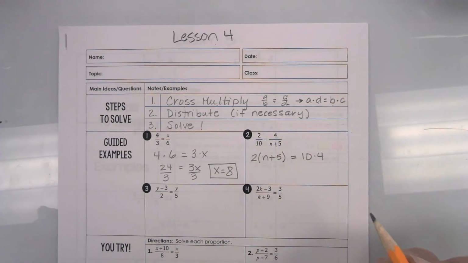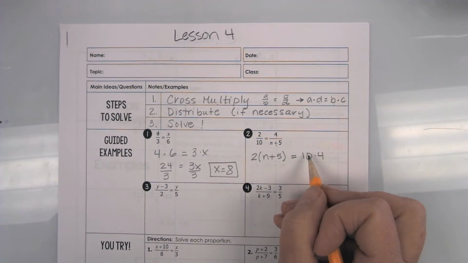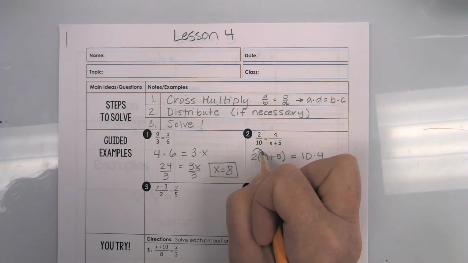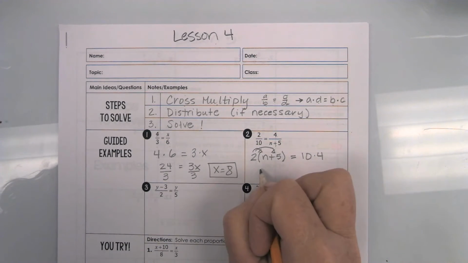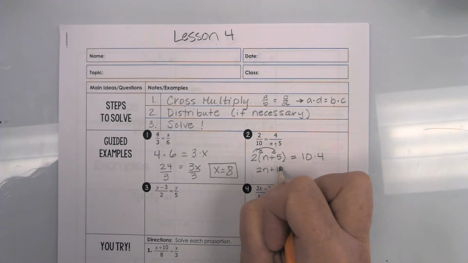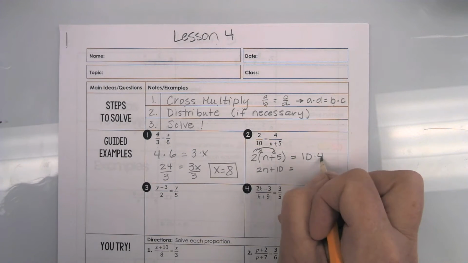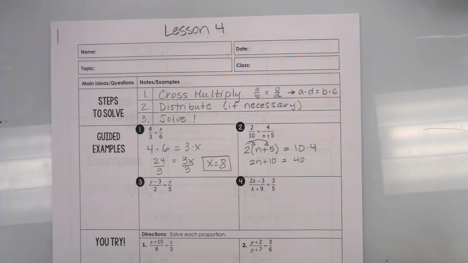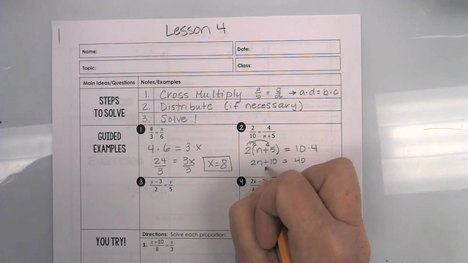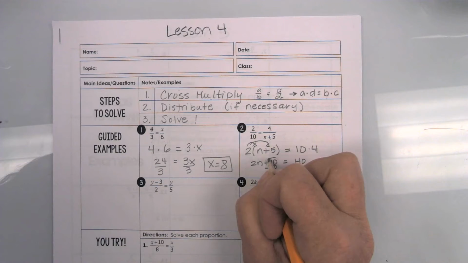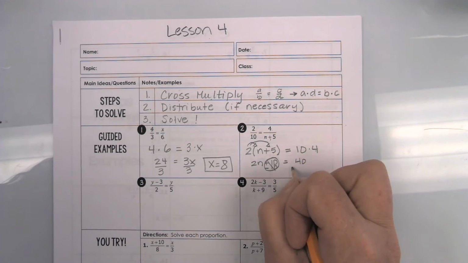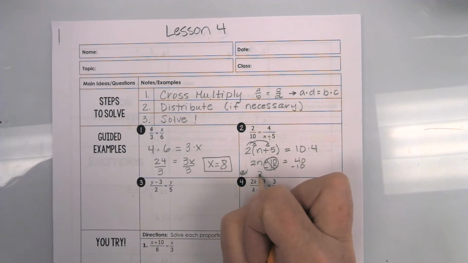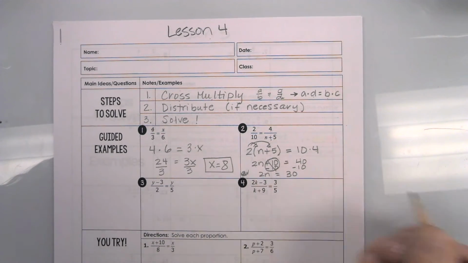Now I do need to start to solve this. Now this is like one of those multi-step equations that you just finished. This is distributive property, so 2 times n and 2 times positive 5. So I have 2n plus 10 is equal to 10 times 4, which is 40. Now I'm going to solve just like I was doing in lessons 2 and 3. So I'm going to make my constant 0 by subtracting 10, subtract 10. Then I'm going to rewrite. I have 2n equals 30.